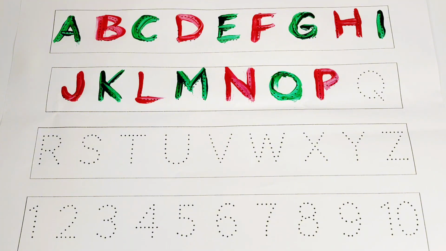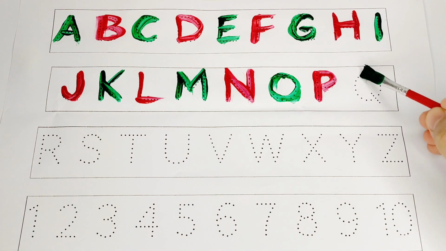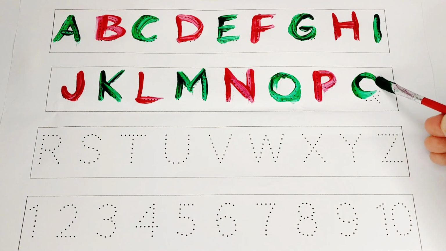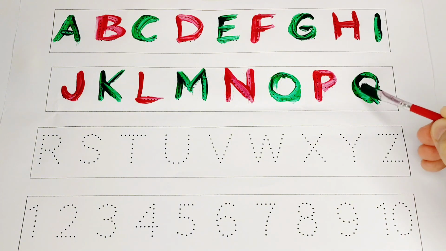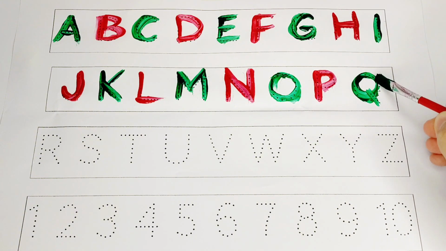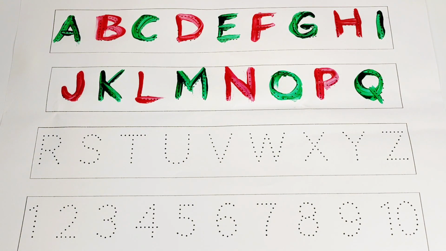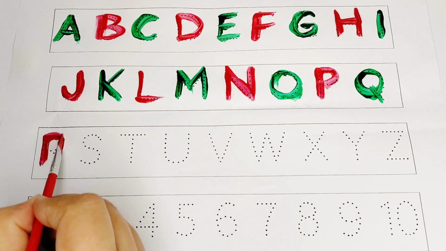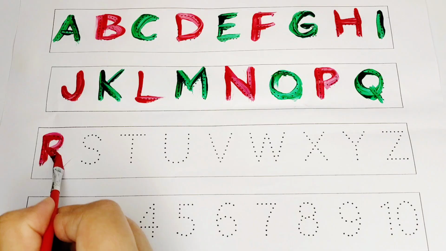Good job. So kids, you know we have an uppercase letter Q. Q comes after P, so we have to write uppercase letter Q. Like this. Good job. So kids, uppercase letter R comes after Q, so we have to write R. Here we are writing an uppercase letter R. Like this.